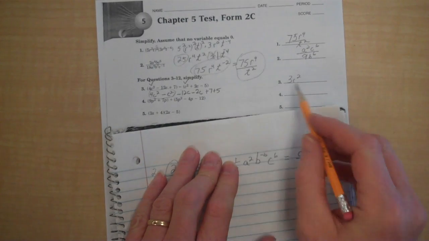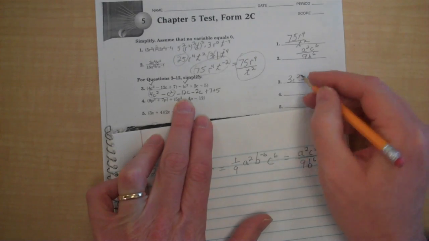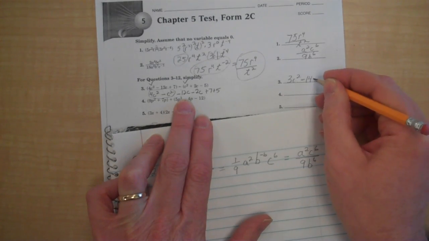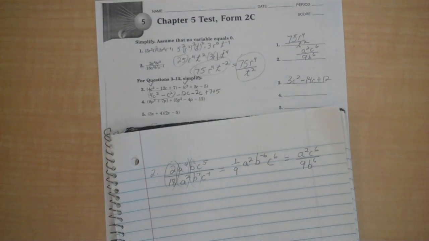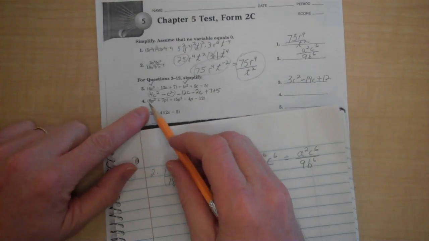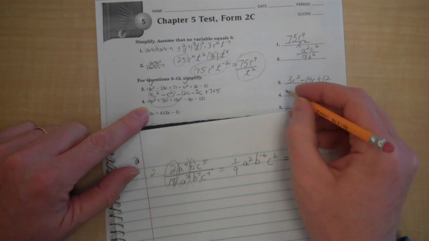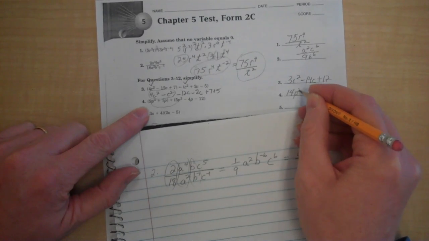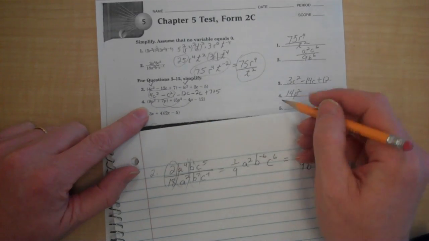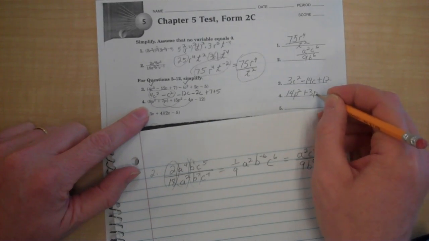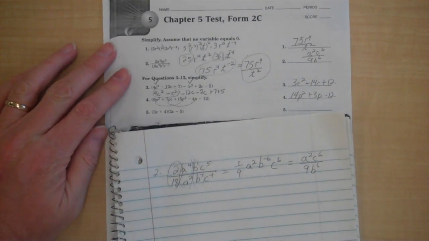4c to the second minus 1c to the second is 3c to the second. I'm just combining like terms. Negative 12c minus 2c, that's negative 14c. And 7 plus 5, that's 12. That's my final answer. Just combine like terms. And I'm going to do that here too. The 9p to the second plus 5p to the second is 14p to the second. 7p plus negative 4p, or 7p minus 4p, is 3p. And there is no constant here, but there's one here, and that's a minus 12. So that's what 3 and 4 do.